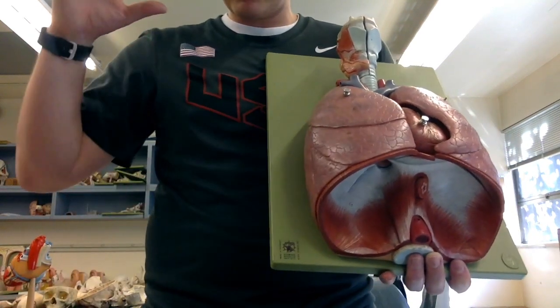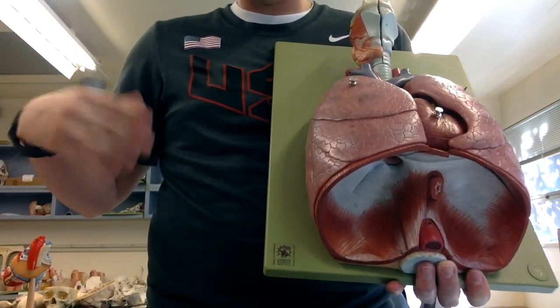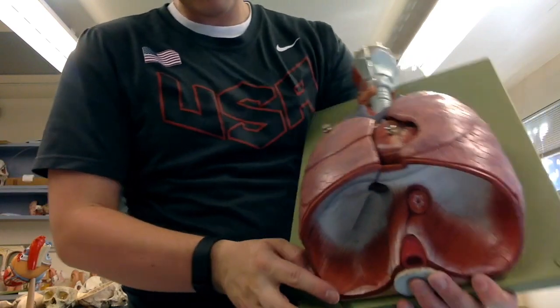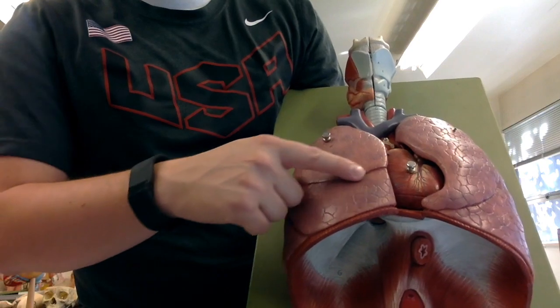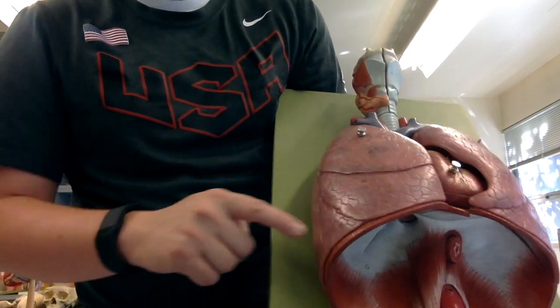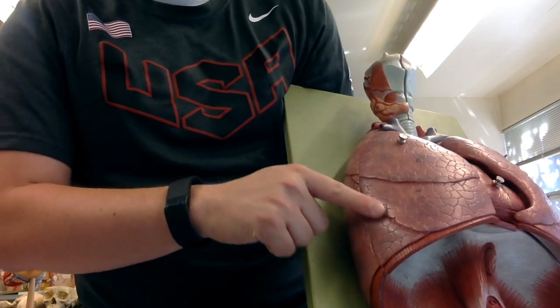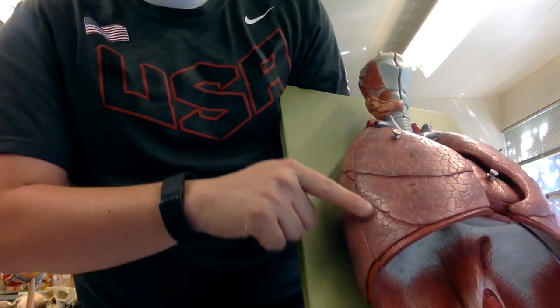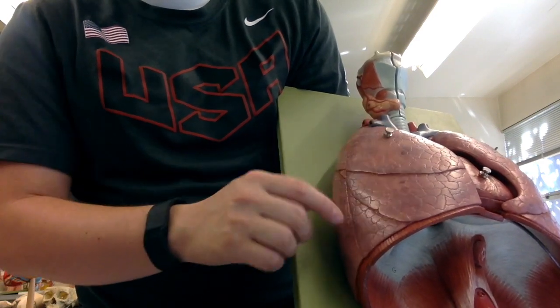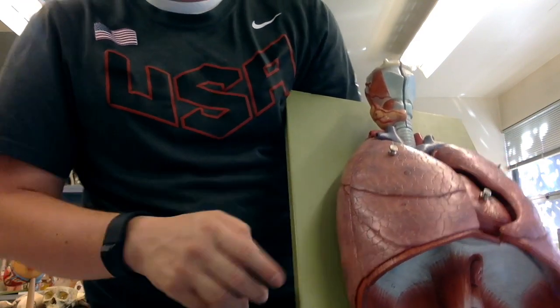Okay, so I'm going to cover the fissures of the right lung real quick. So I have the horizontal fissure going across right here, separating out the middle lobe from this top lobe here. And then you see this oblique fissure coming down the sides. This is separating out the inferior lobe from these other two top lobes. Oblique fissure of the right lung.